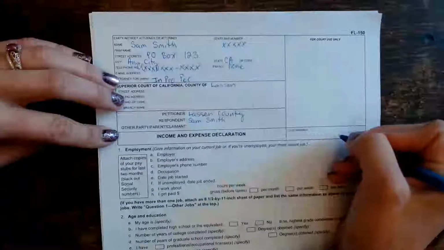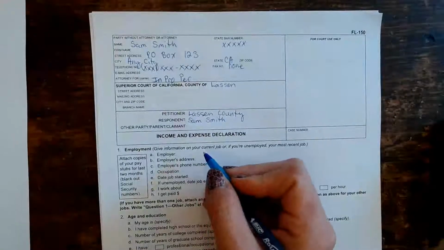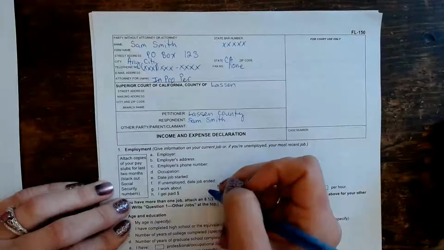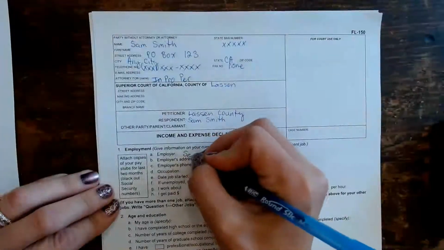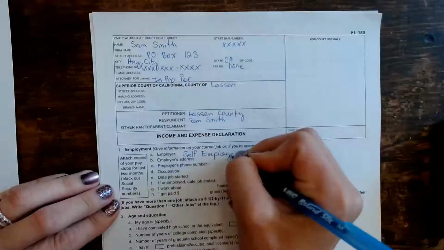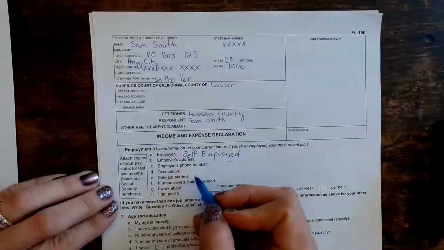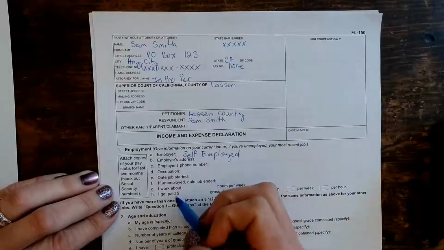Okay, and then you're going to put your case number here. So in this situation, Sam Smith is self-employed. He's an attorney. He doesn't have a particularly busy law practice, but we do have a profit and loss statement for him here. We're going to write self-employed. And we'd actually put the address of his law practice here because that's where he's employed.